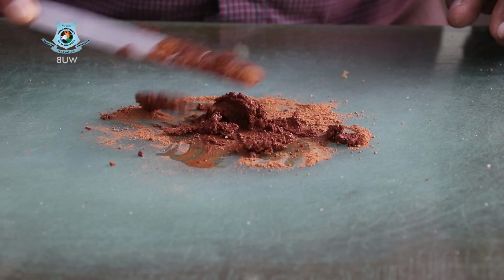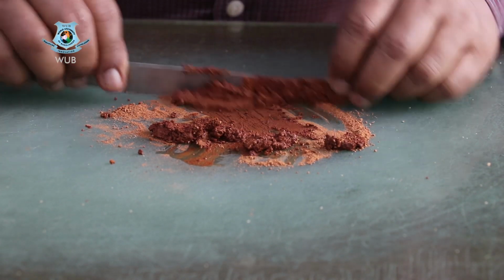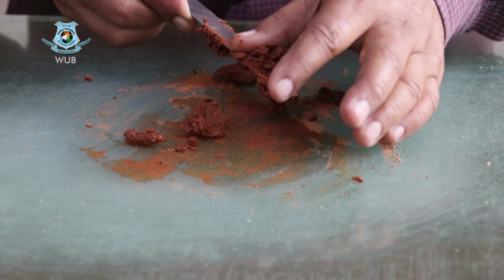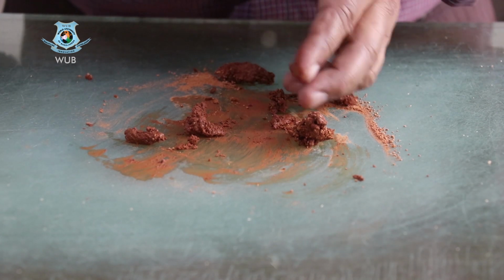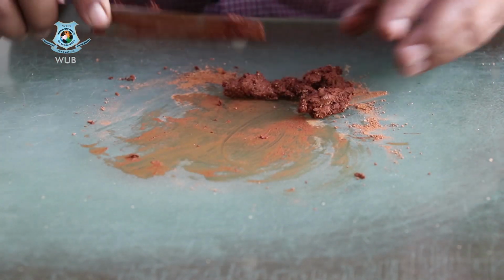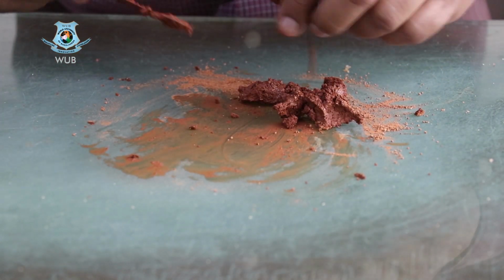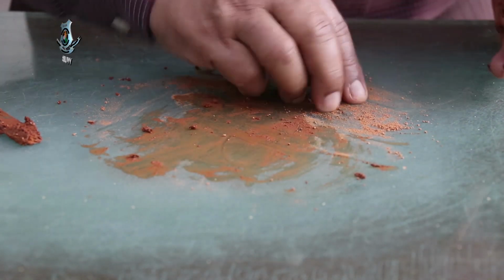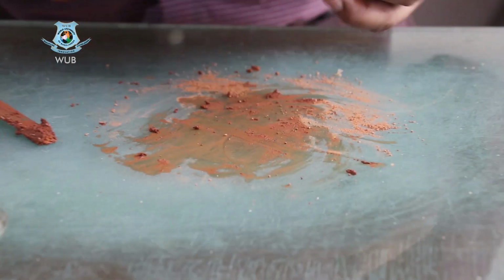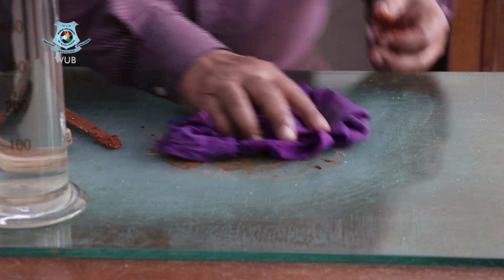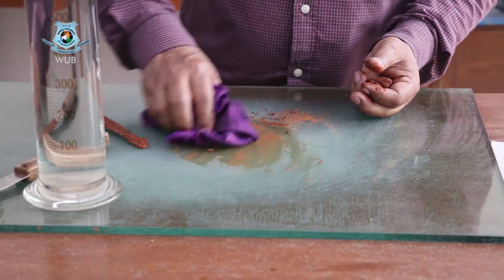Now we are preparing the soil water paste to check the plasticity. This test is also termed the toughness of plastic thread test. Now we are making the thread, and it is approximately 3 millimeter or 1/8 inch in diameter.